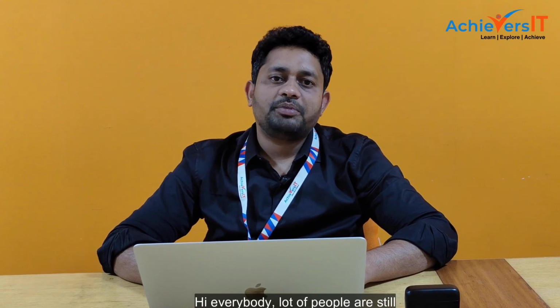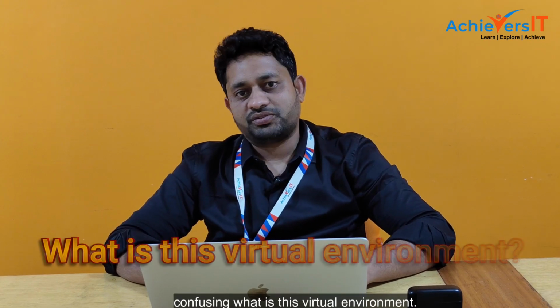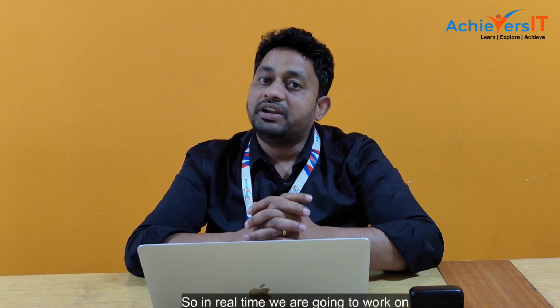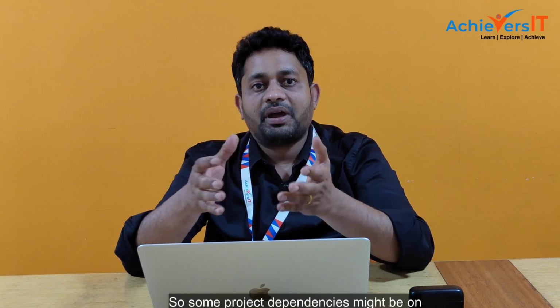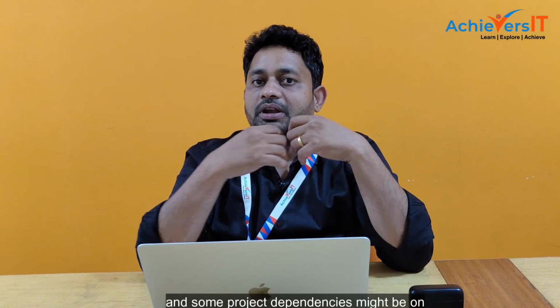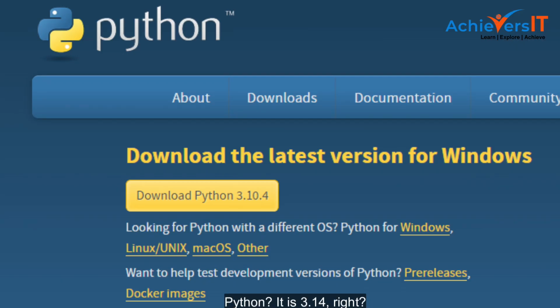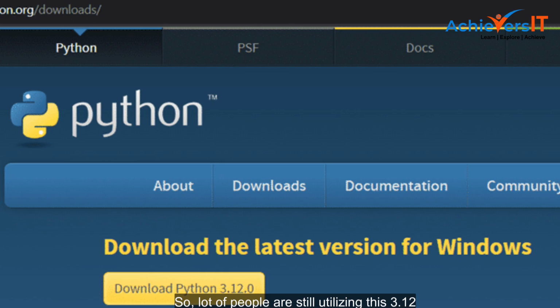Hi everybody. A lot of people are still confused about what a virtual environment is. Let me give you a brief explanation. In real time, we are going to work on different kinds of projects. Some project dependencies might be on one particular environment and some on another. For example, the latest version of Python is 3.14, right? But a lot of people are still using version 3.12 of Python for creating anything.